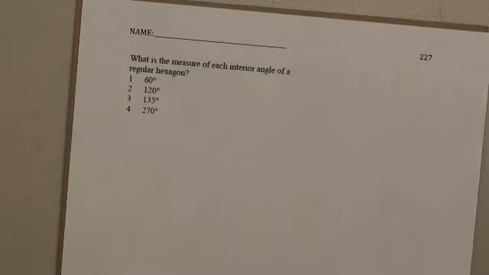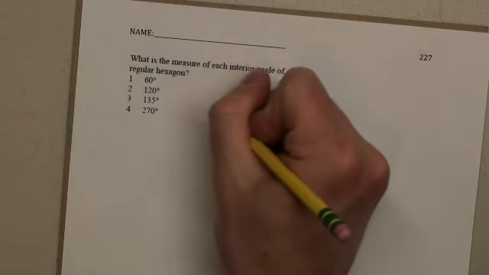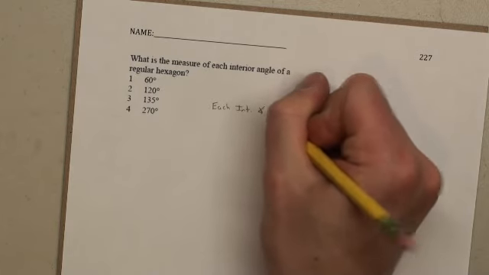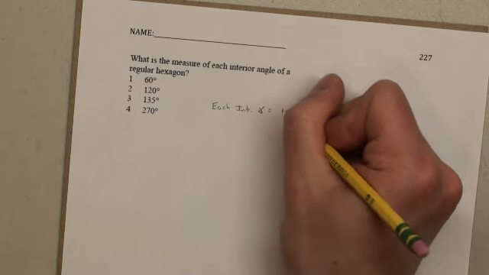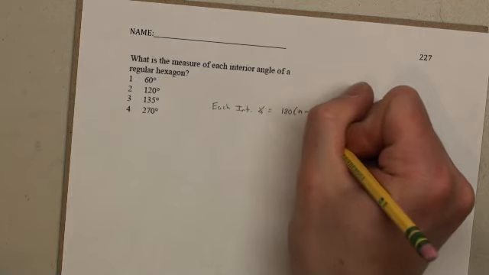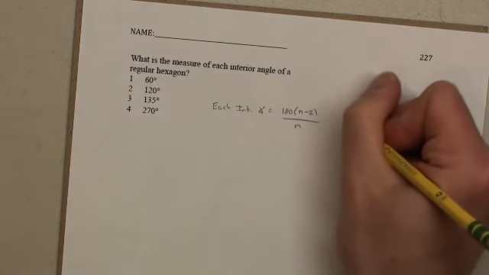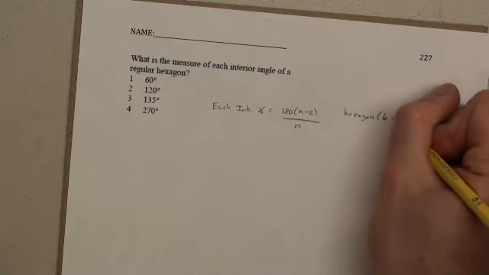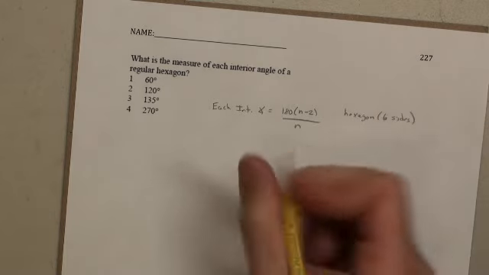What is the measure of each interior angle of a regular hexagon? So this is the same type of problem. Each interior angle is 180 times n minus 2 over n. But for a hexagon, there are 6 sides.